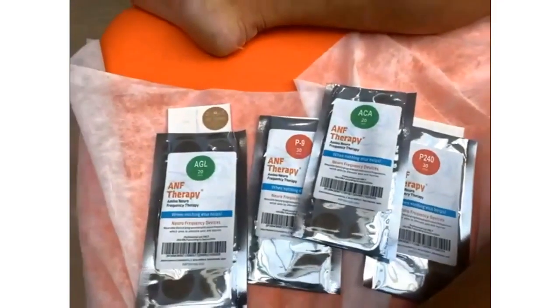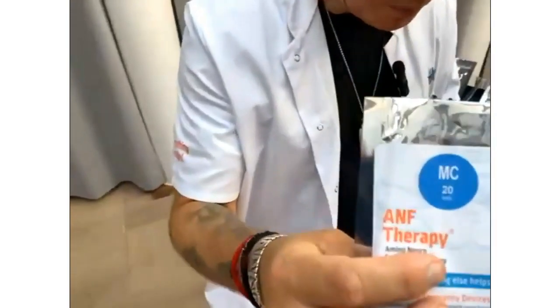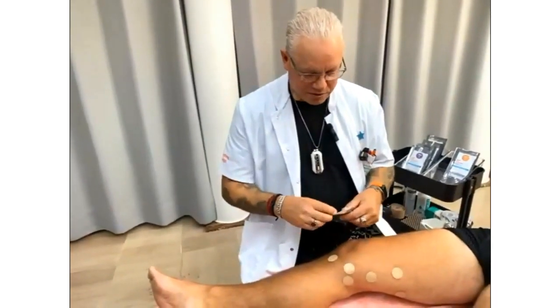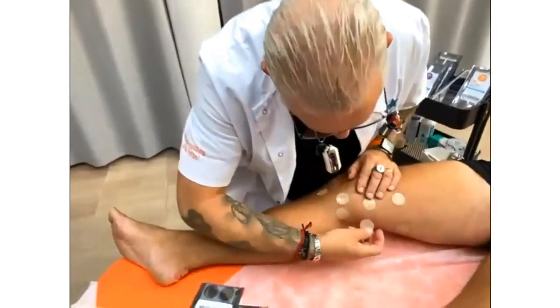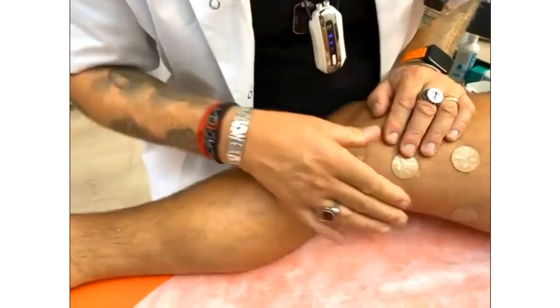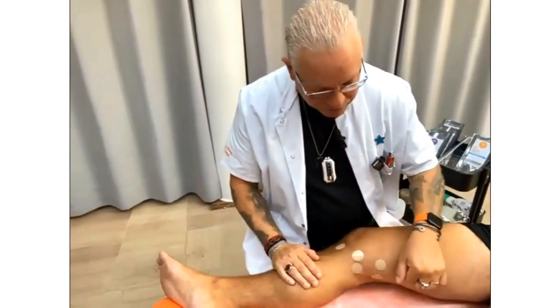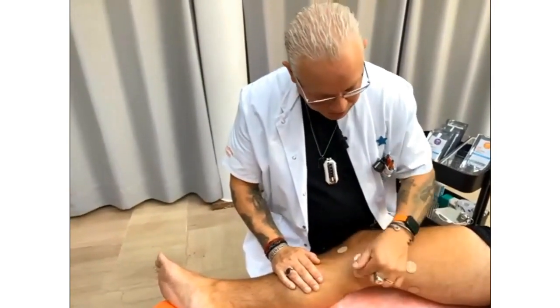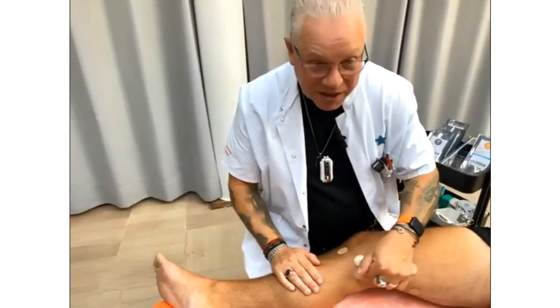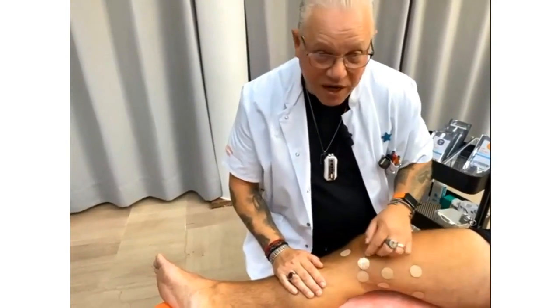Then I will use another one that we call MC. This is to remove the stress in the area. This is actually the exact frequency of medical cannabis to calm down the neurological stress so the other devices can do their work 100% properly. And this one I apply under here. What is interesting now, when you work with this, you always need to think, how do I want the frequency to work? So this is working together with this, but this is also working together with the others. So we're creating a lot of triangles here.